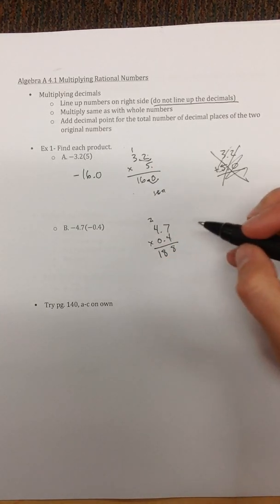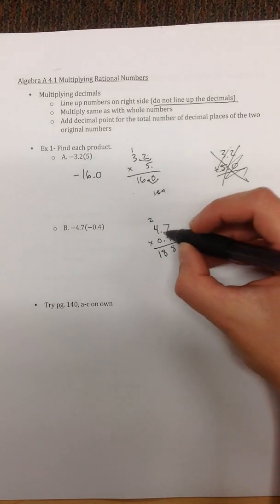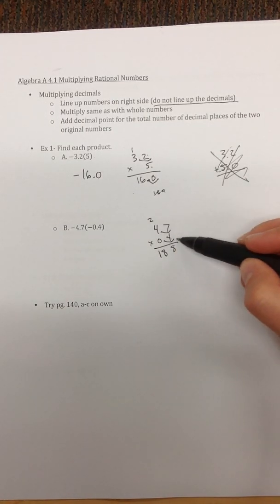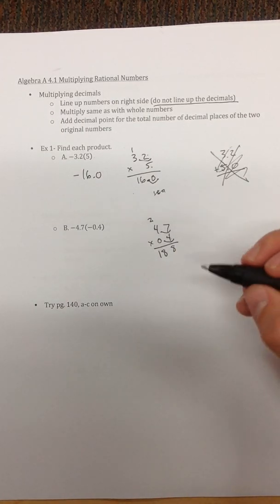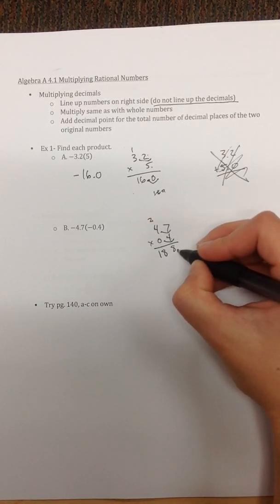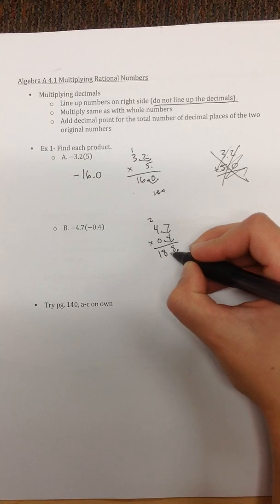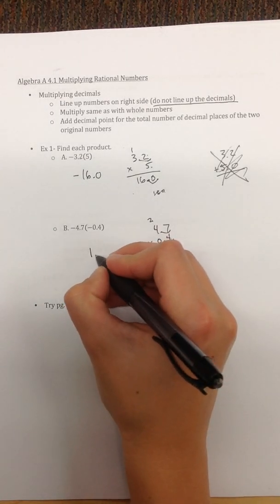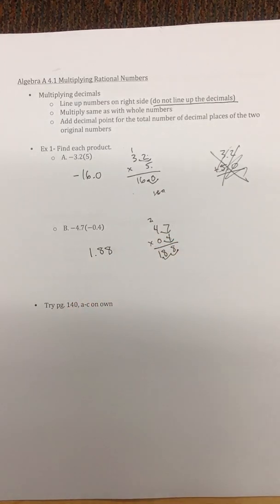And then here, I'm going to count my decimal places again. So here I've got one position behind the decimal. Here I've got one position behind the decimal. So I've got one here and one here, which makes 2. So when I go to write my answer in here, my decimal is currently behind the last 8. I'm going to go over 2 places. So 1, 2. So my answer for this is going to be 1.88.